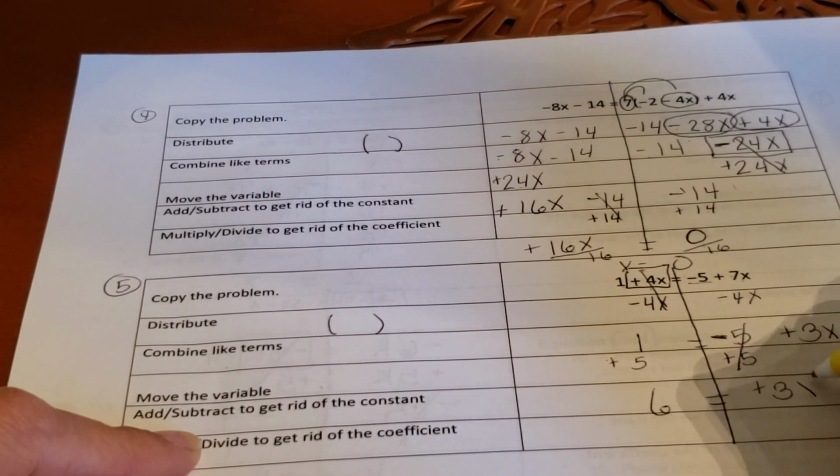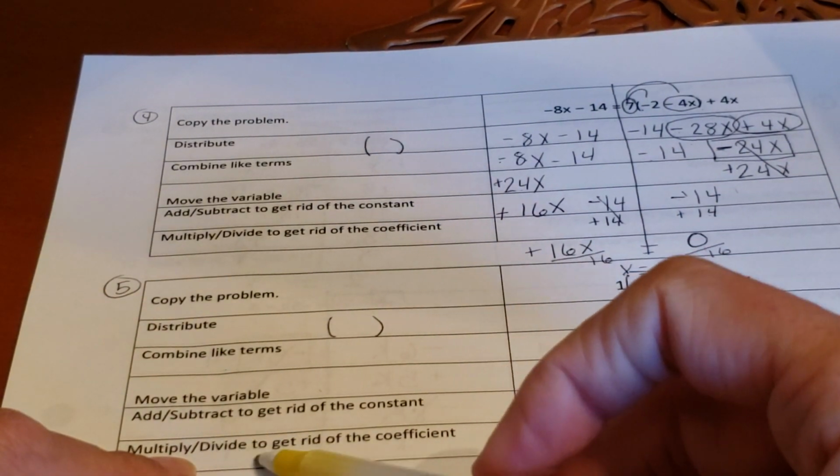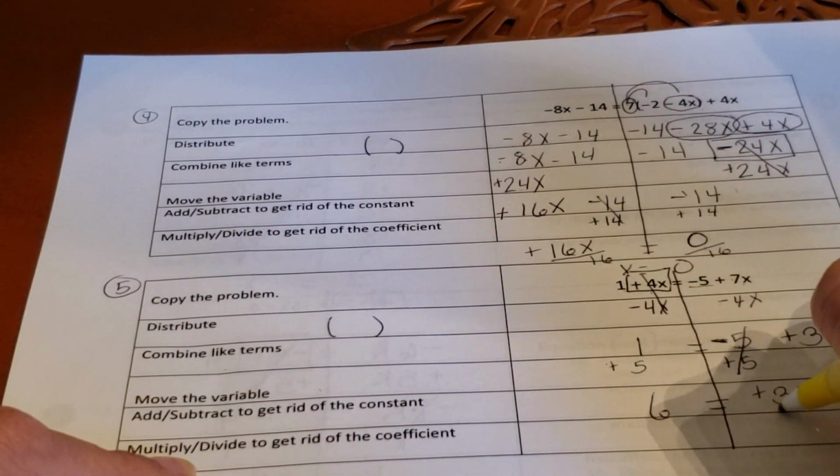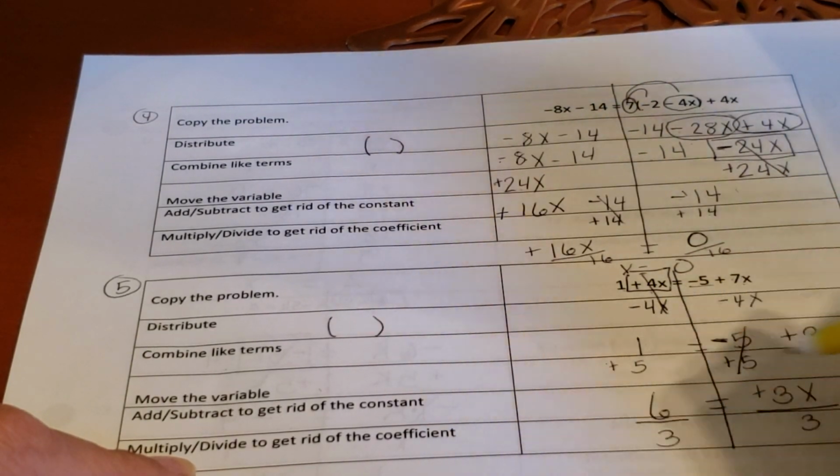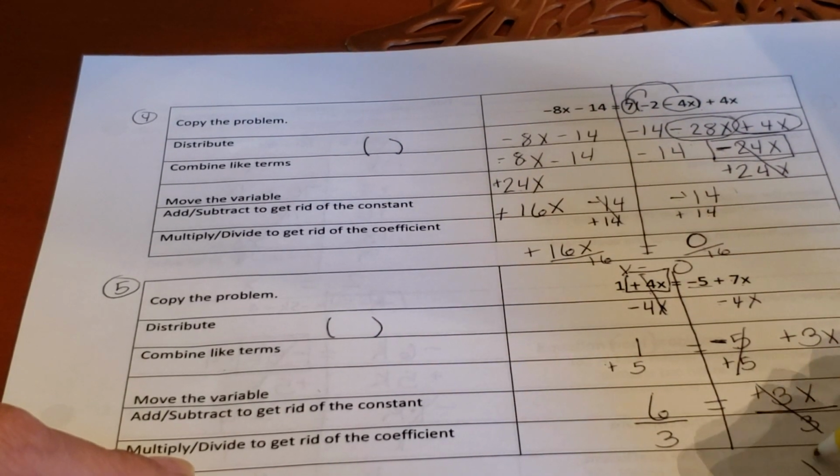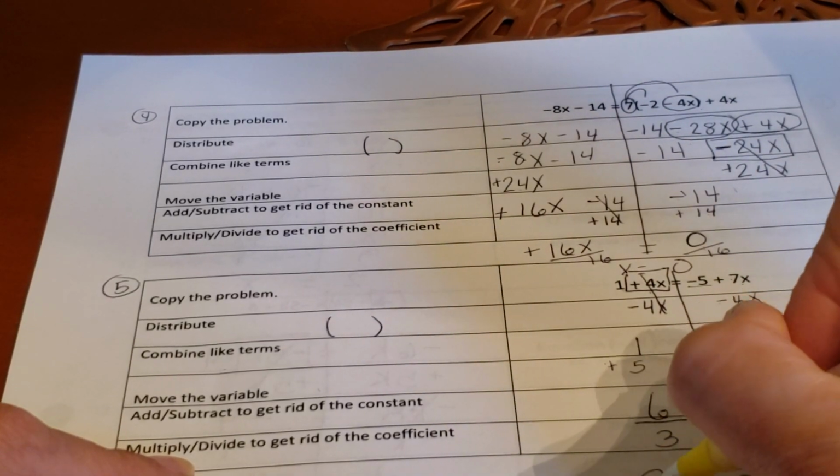positive 3x. Now I multiply or divide to get rid of the coefficient. So I'm going to divide by 3. Those cancel out. X equals 2.